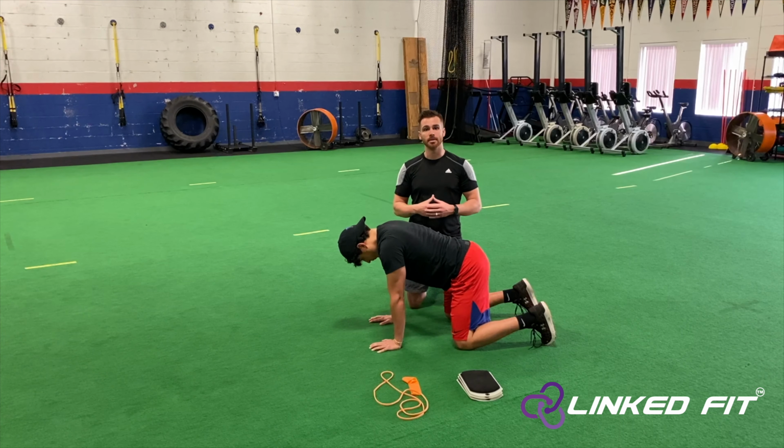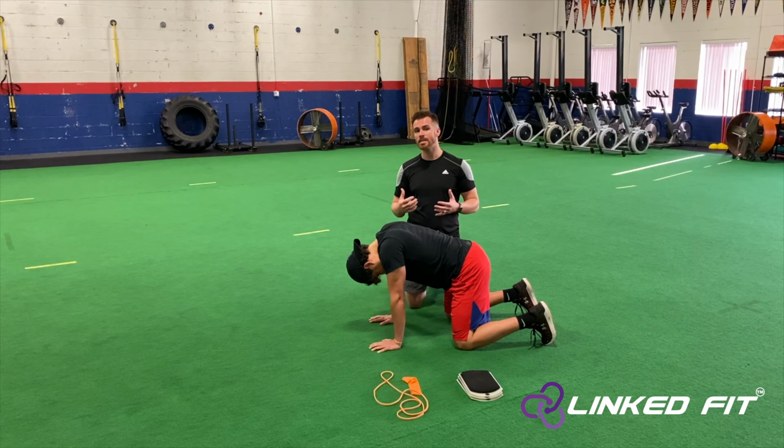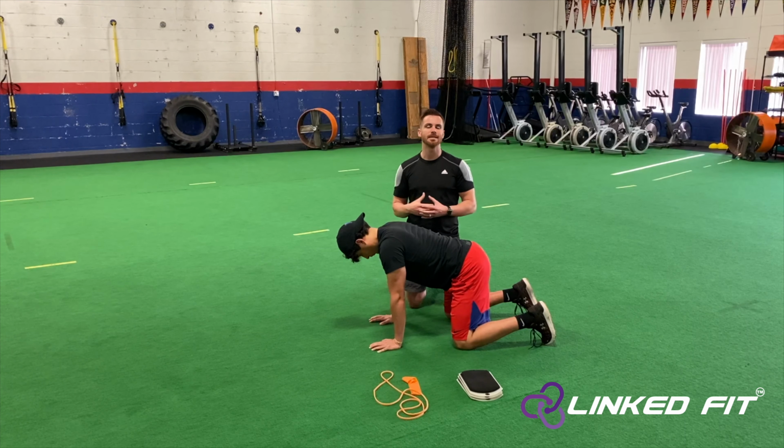Another thing that we typically see is the cervical spine starting to drop a little more than we want it to. So the head starts to dump, and this is most common in these types of movements, as people don't necessarily lift up their head and keep it in a neutral position. I'm going to have him raise it up a little bit now, a little bit more. We want it in that neutral position, but a lot of times people tend to drop it a little more.